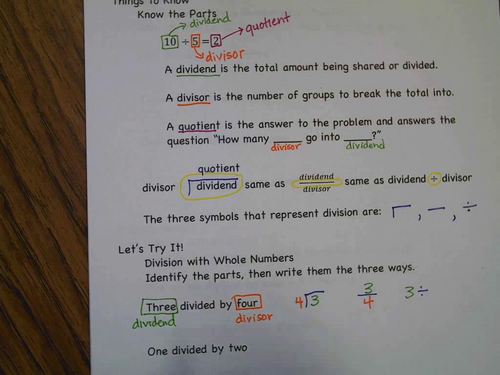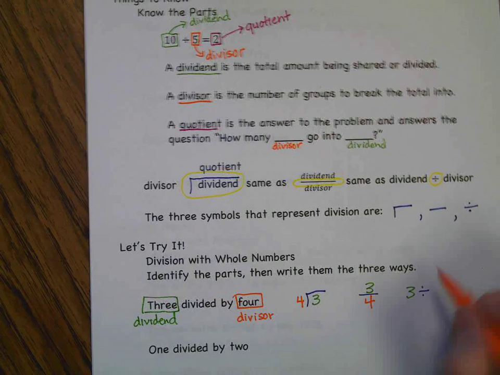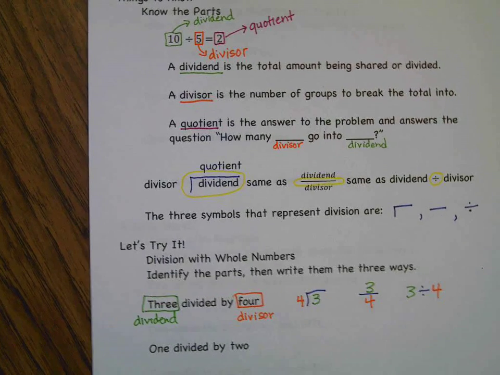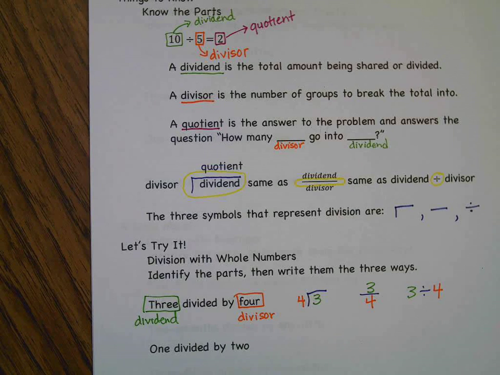Those are the three ways that we're supposed to write them. Hopefully that makes sense to you. I'm going to use lots of colors because you know me and I like colors. So let's trade some out here and we'll do the next one.